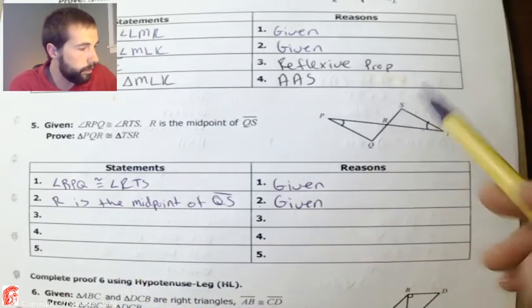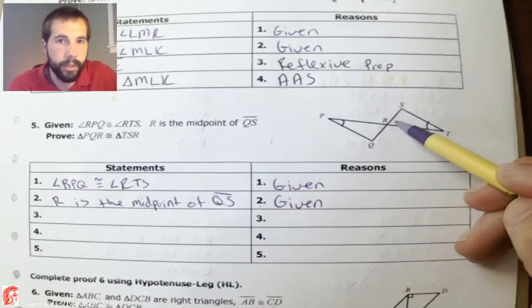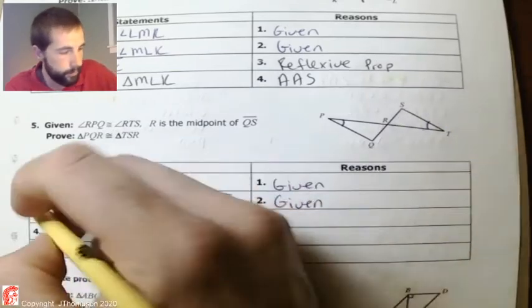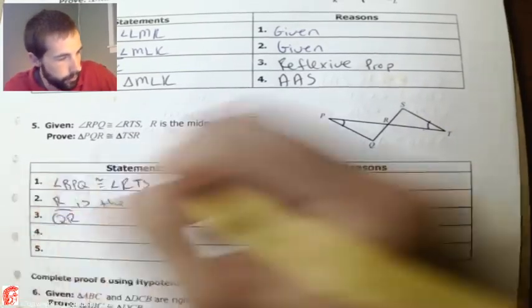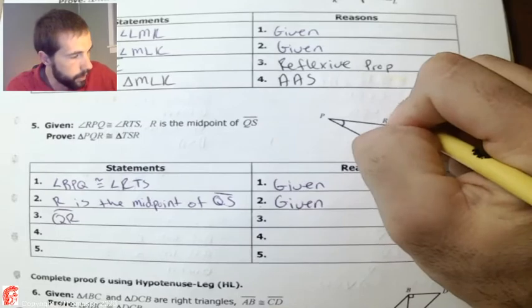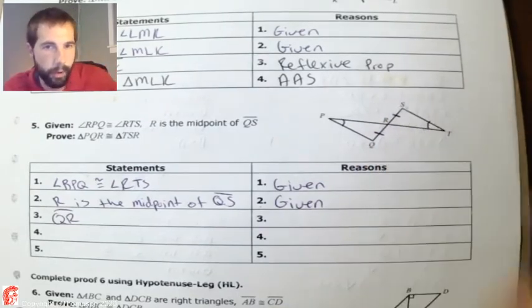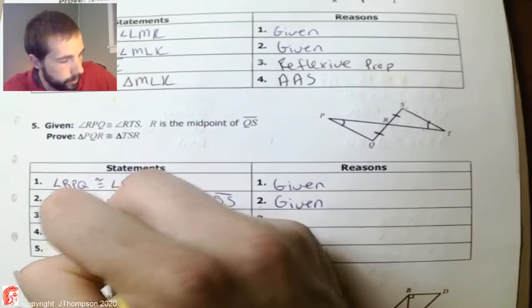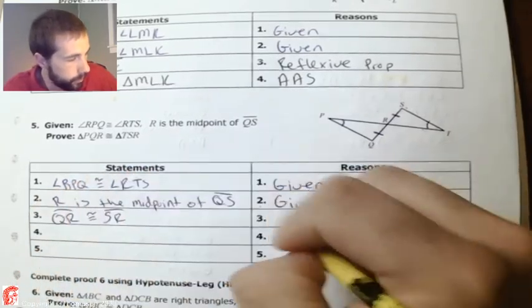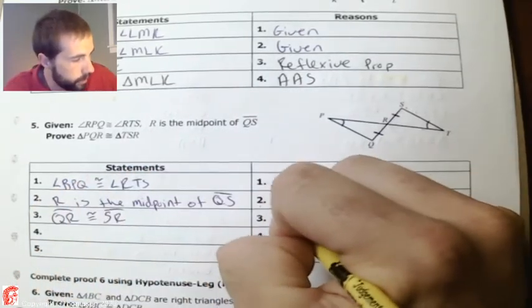R is the midpoint of QS, so that means that QR would be congruent to, how are we going to say it? We're going to say SR, because the corresponding parts need to match up. And that's the definition of midpoint.